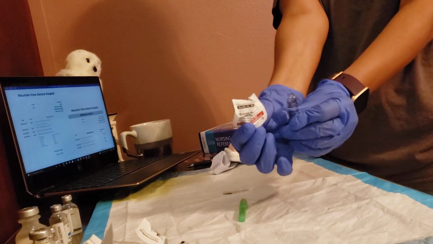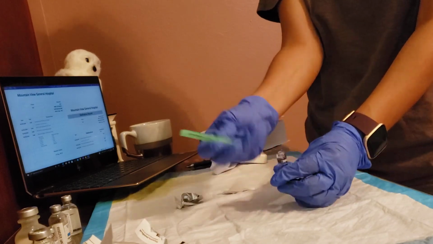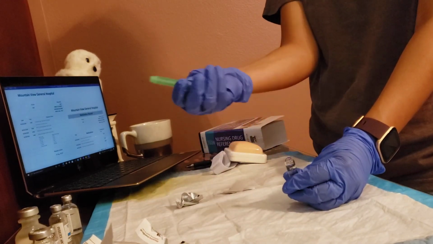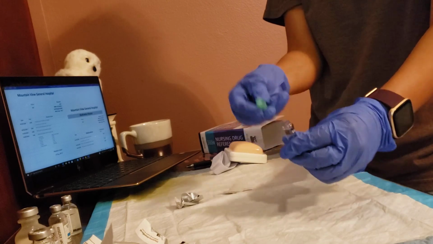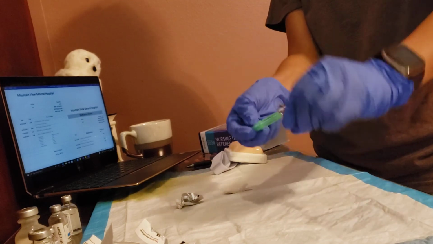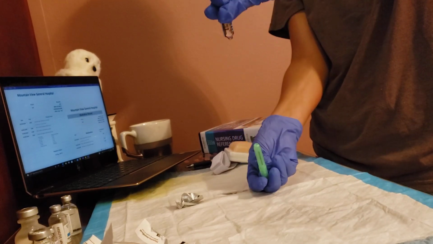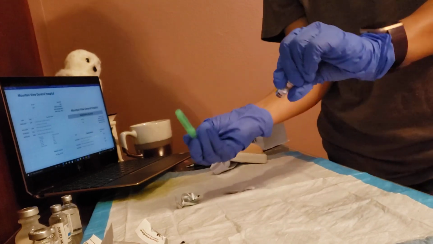And as you can see, it's opened, and I would grab my meds with a syringe and a filter needle. I would insert my filter needle and turn right around and pull it out like that. And that's it.